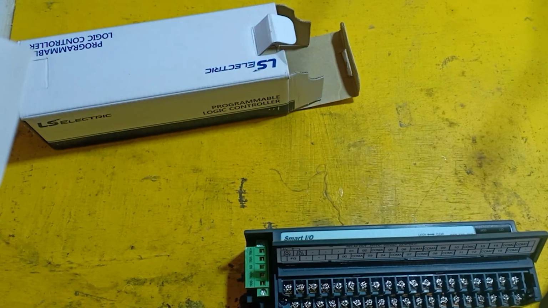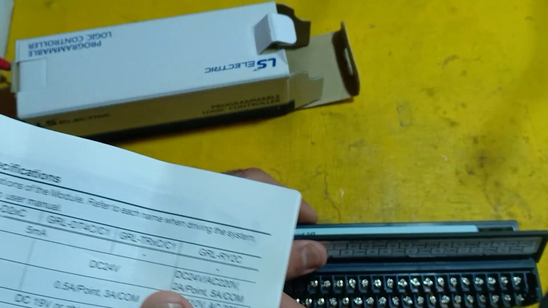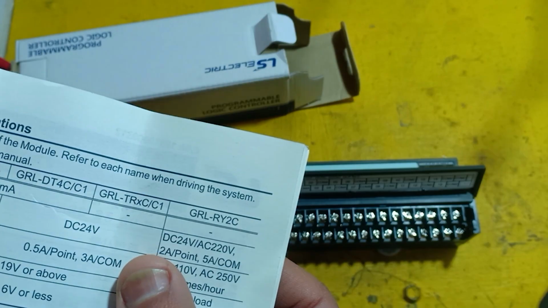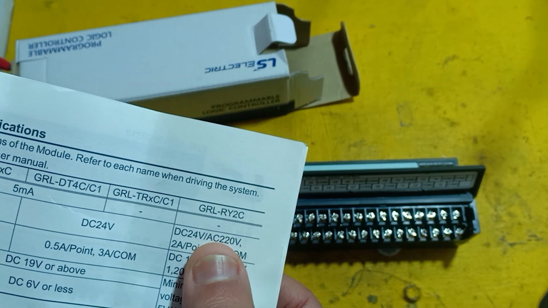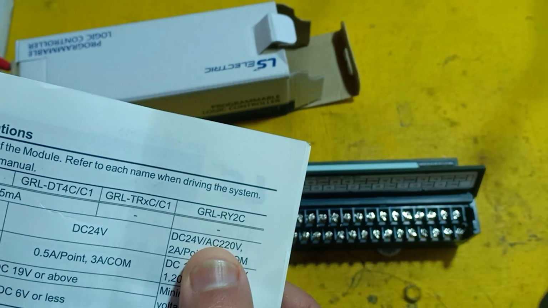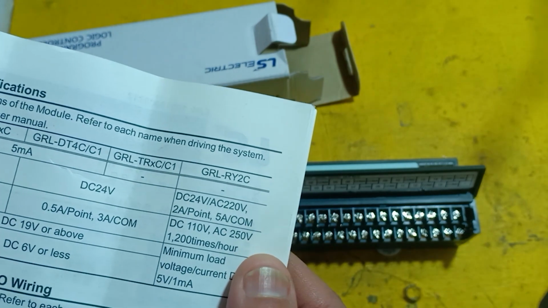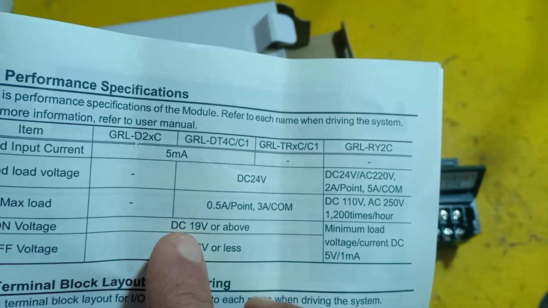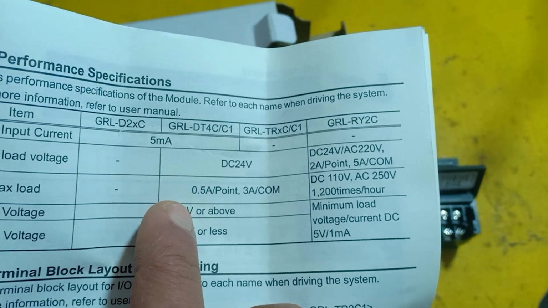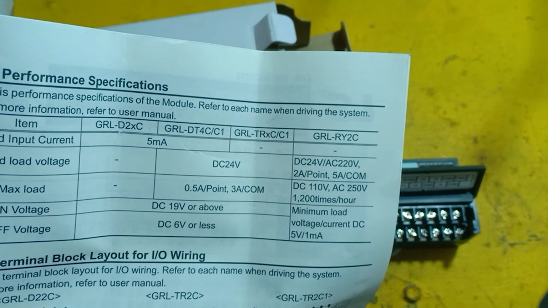So if I connect it at 24 volt DC, and if I connect it at 220 volt AC, it can hold up to 5 ampere. An interesting thing is the on voltage with a transistor input: the on voltage is 19 volt or above. It should work with 24 volt, but it can work from 19 volt and above. And the off voltage is 6 volt and below.